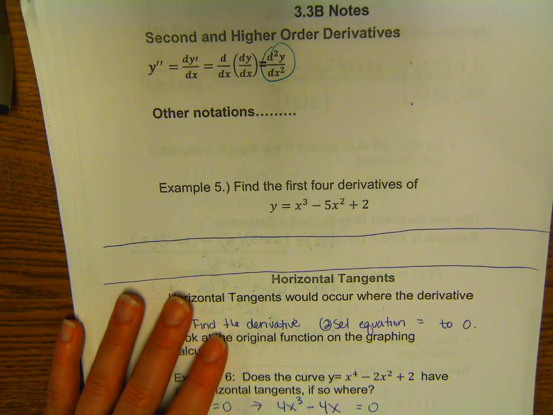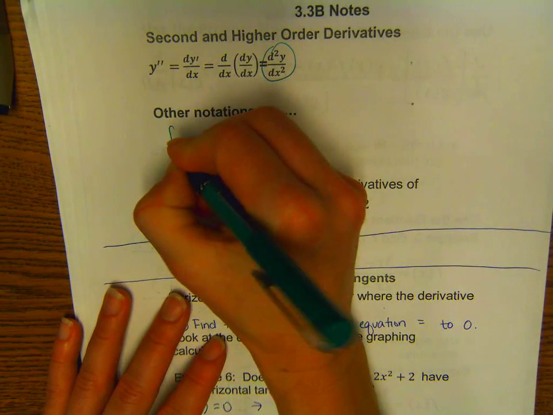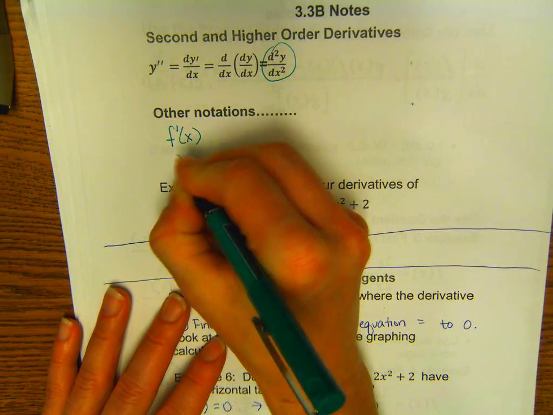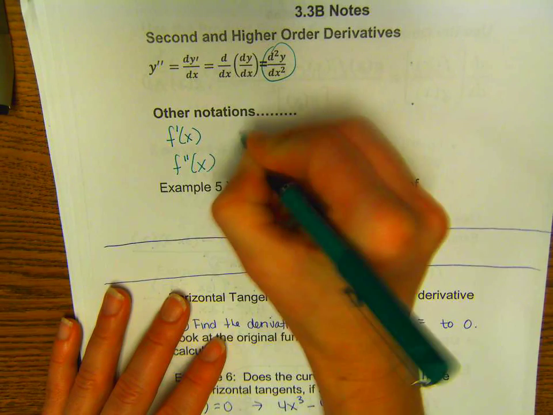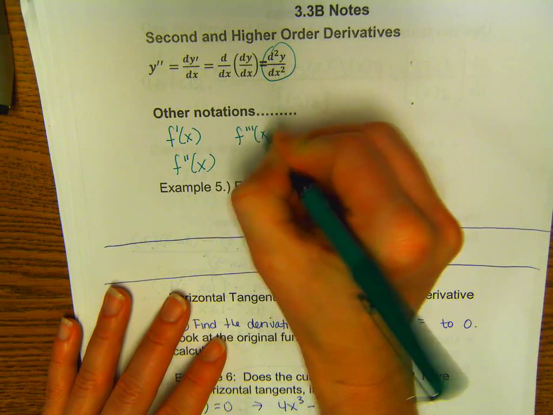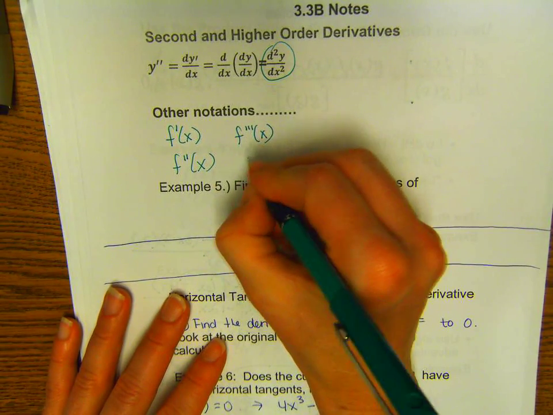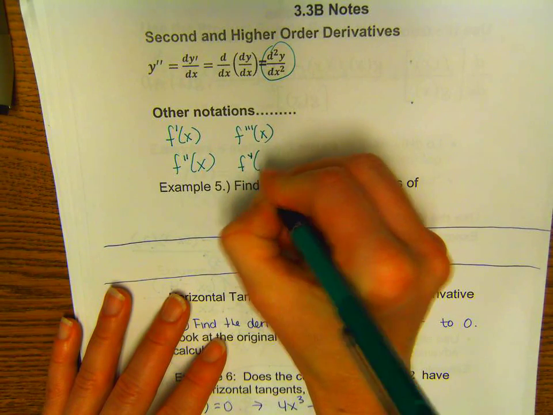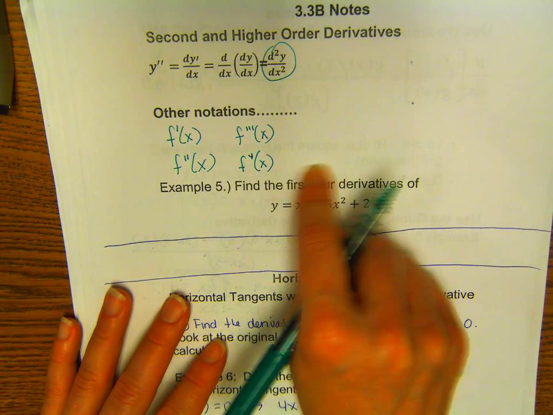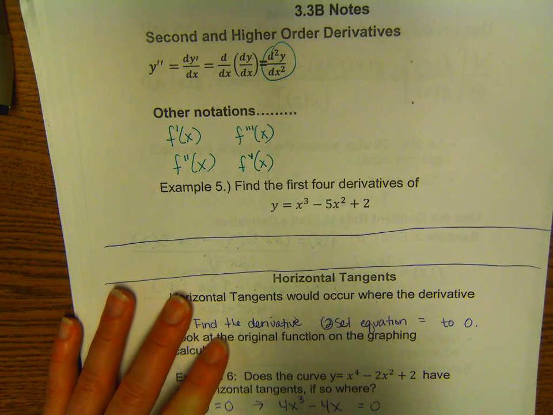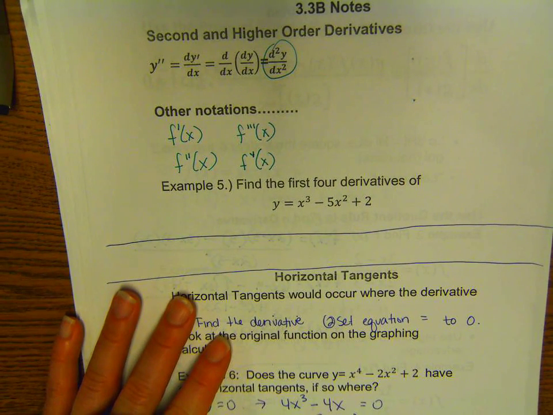Other ways is like this: f prime of x, f double prime of x, f triple prime. After that, we don't keep writing primes. We write things like this: the fourth derivative of x after 3 little tick marks. Okay. Okay, so let's find the first 4 derivatives.